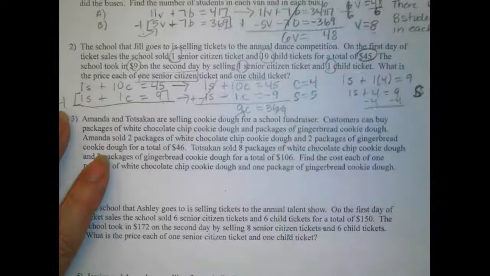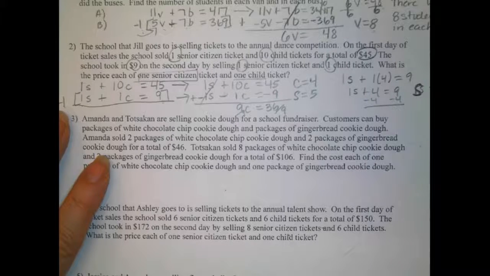Can I answer this question now? How would I answer this question? Perfect. The cost of a senior citizen ticket is $5 and a child ticket costs $4. Make sure that you're writing that.